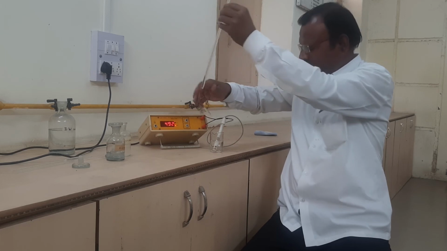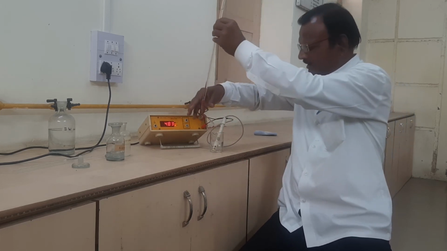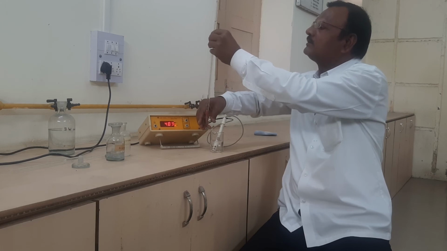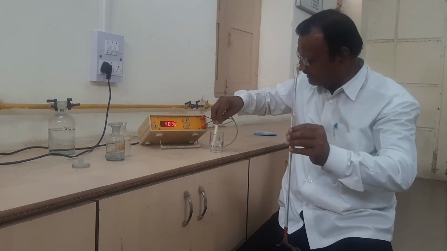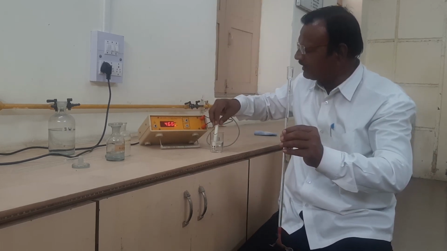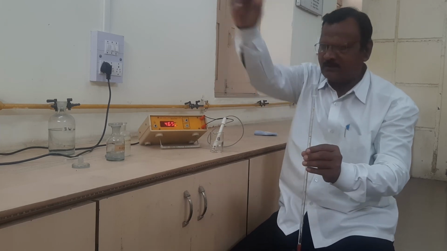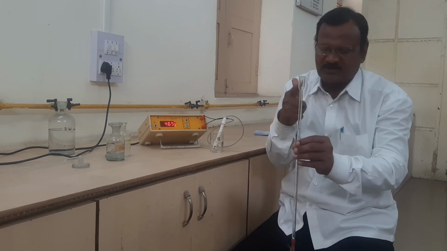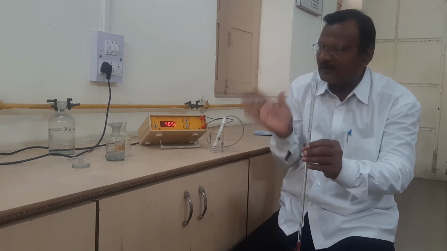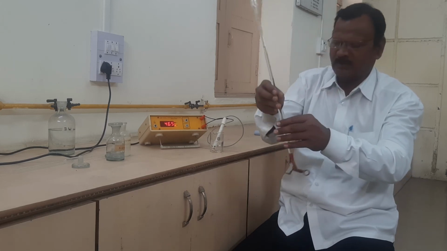0.5 ml, then stir, and the reading will decrease. Again we have to add 0.5 ml. In the same manner, with every addition of strong alkali, the reading will be reduced. After one equivalence point will appear, and after further addition of strong alkali, those readings will increase again. The nature of the graph will be obtained.